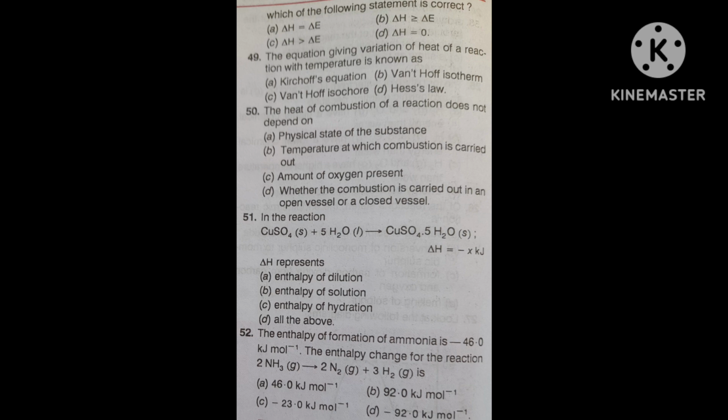Here it will not be minus, it will be plus, because you have reversed the reaction. Minus 46 was there. The question is asking the enthalpy change of the reaction, and it is giving the enthalpy of formation, minus 46 kilojoule per mole.